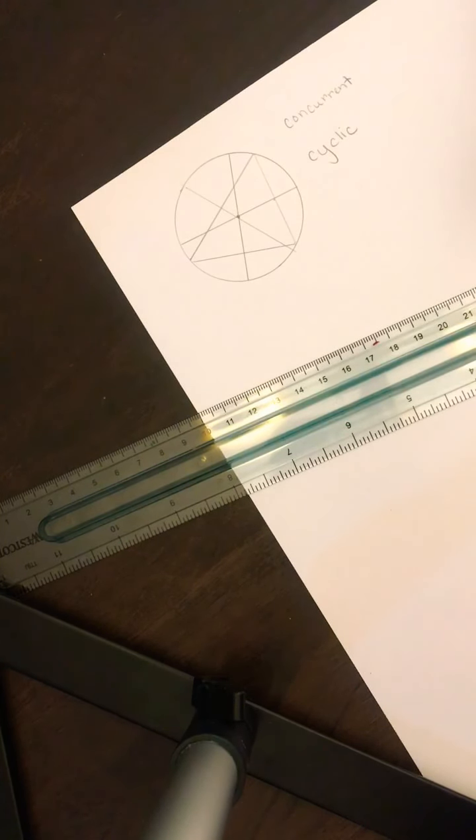Okay. A couple of other terms that we have here are inscribe and circumscribe. And we've talked about inscribe before.